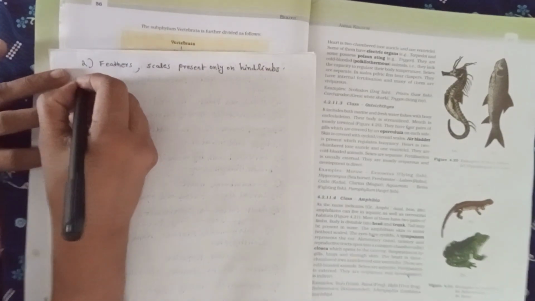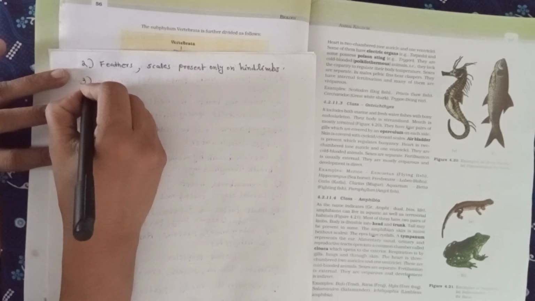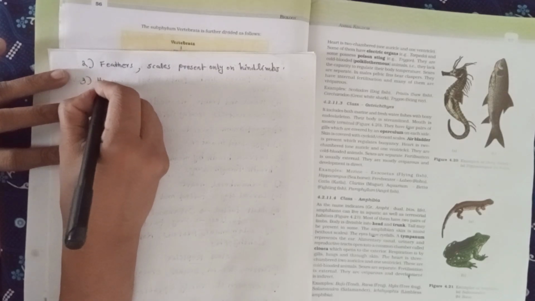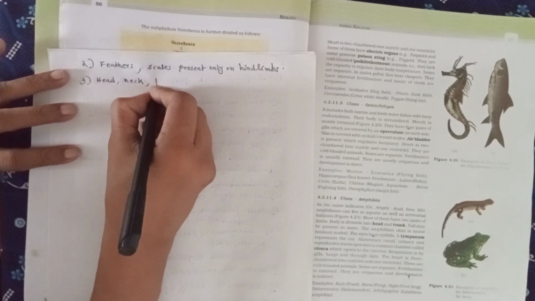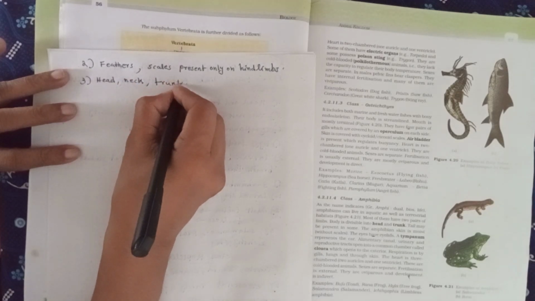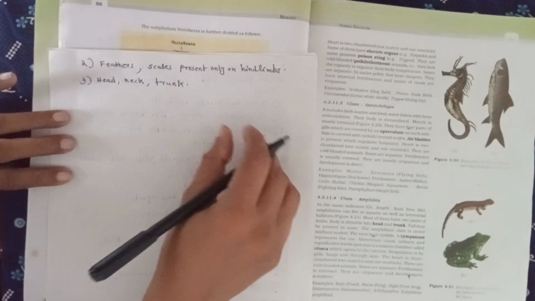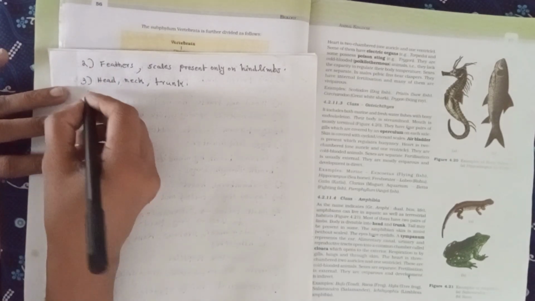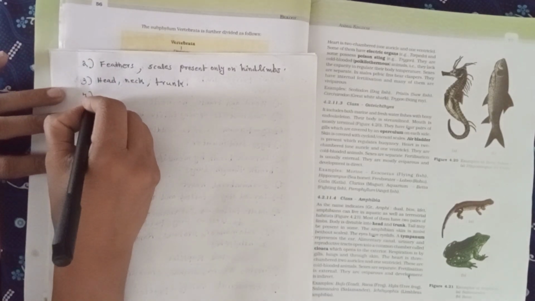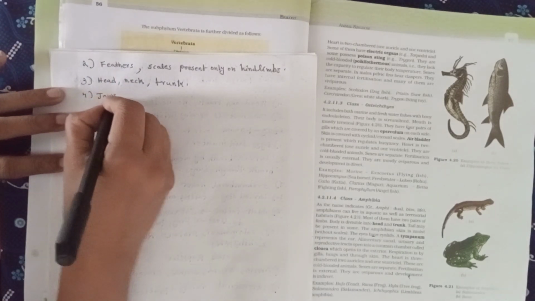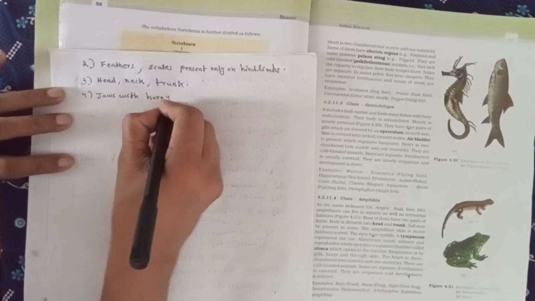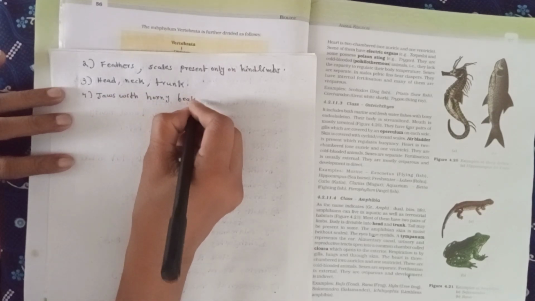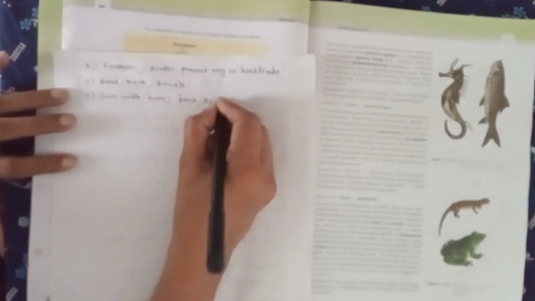Body is divided into 3 parts: head, neck and trunk. Jaws with horny beak, no teeth.